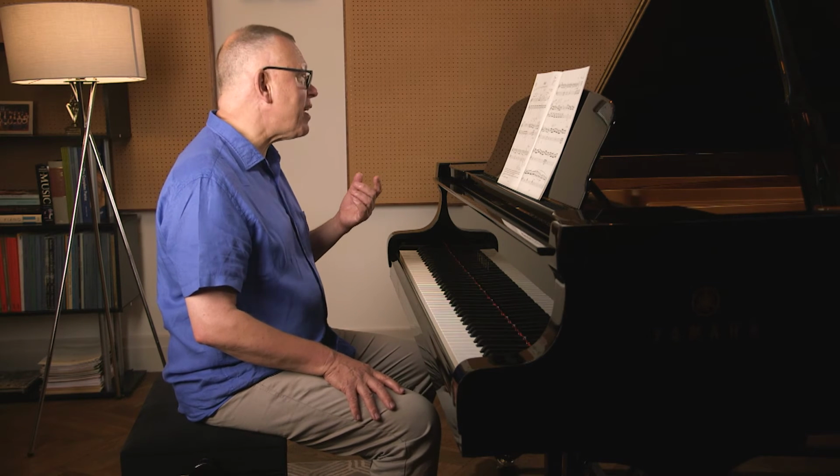So the music from there to the end of the page is known as the second subject in the key of G major, the dominant key. And you'll hear that it's a little bit more contrasted. It's more melodic, although I have to say the first subject is pretty melodic as well.